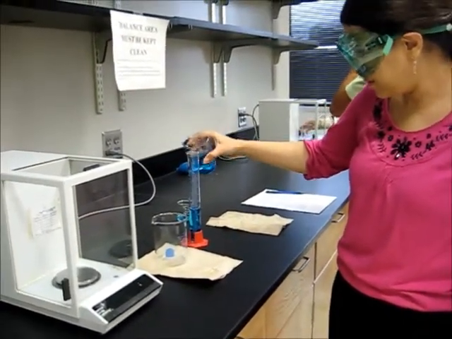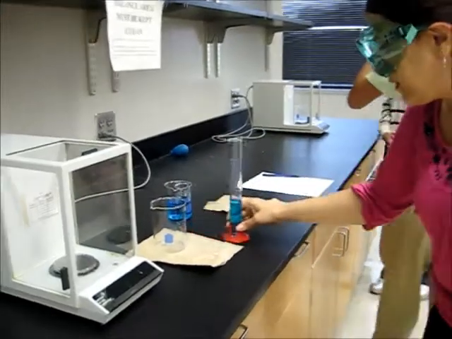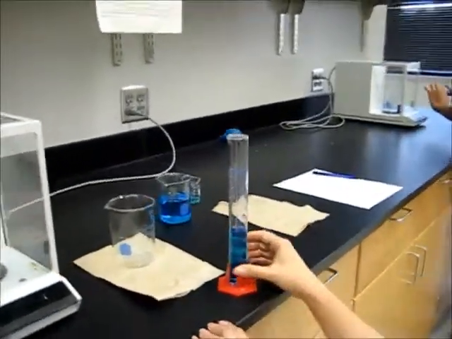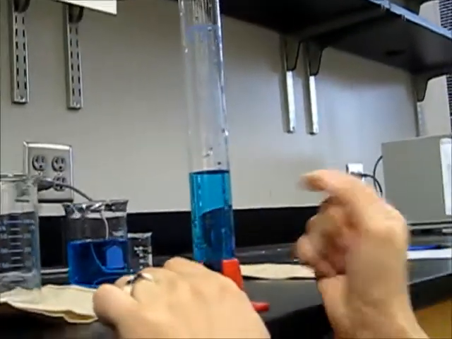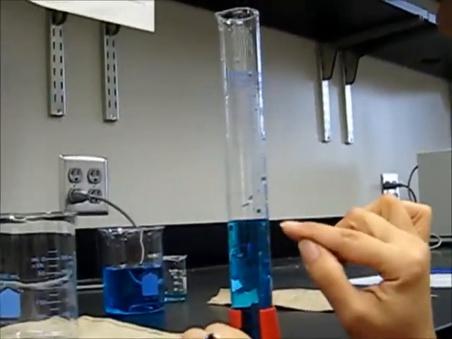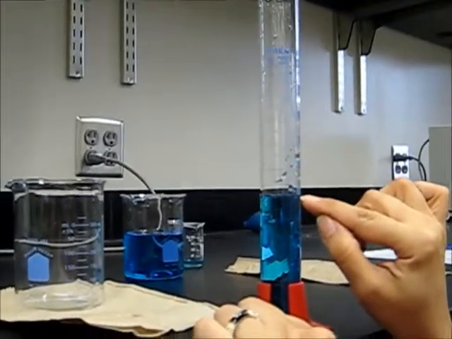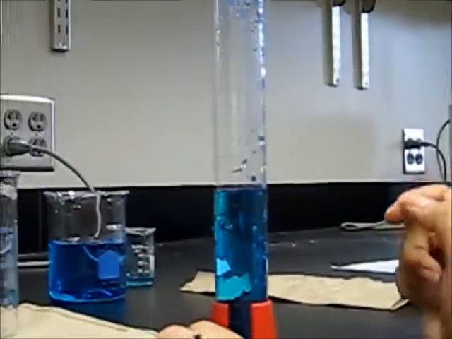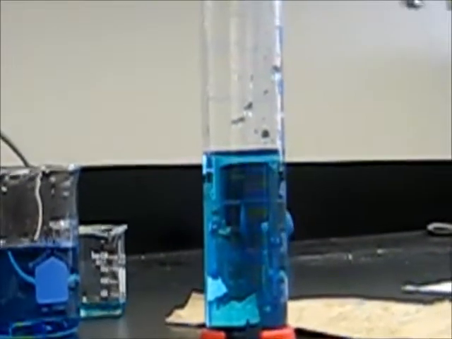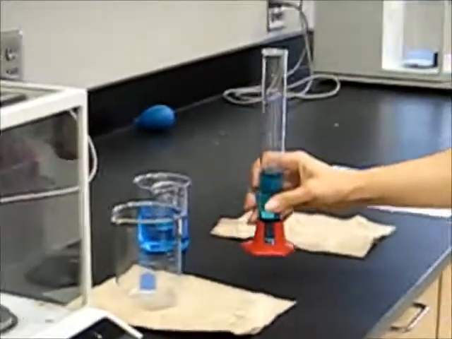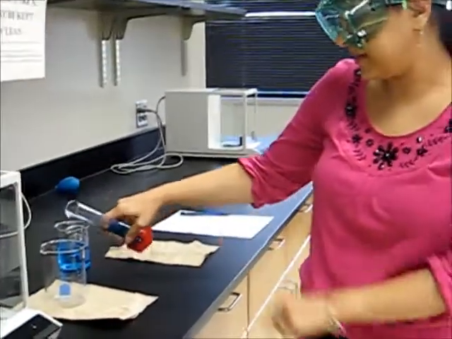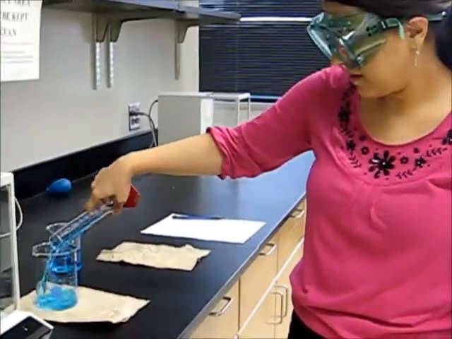of desirable volume here. Now we get down and start reading the meniscus in our cylinder. I'd say we've got 49.9, which is going to be our volume. Then we're going to have to transfer all the liquid into our receiving vessel, which is the same beaker.